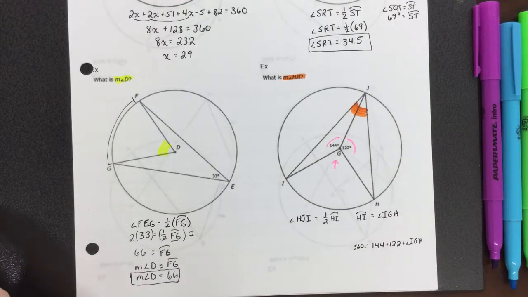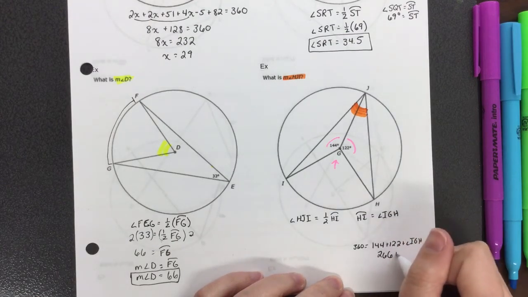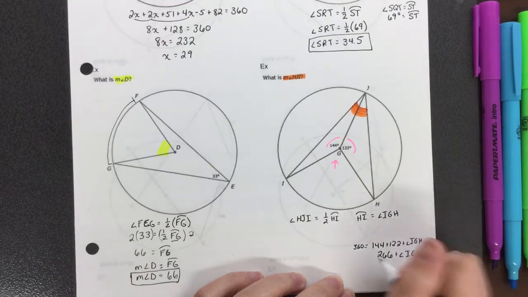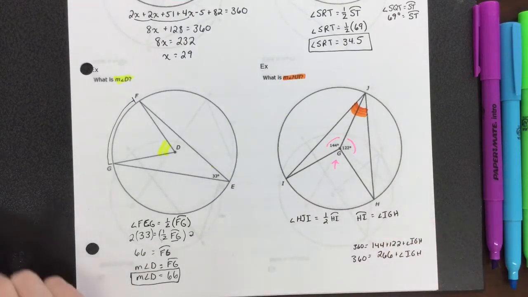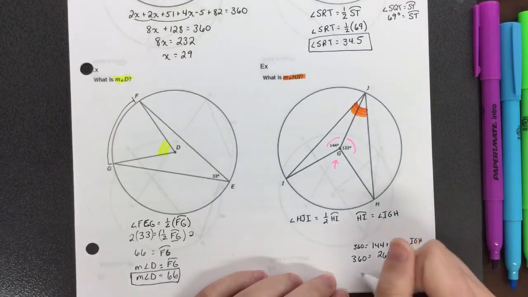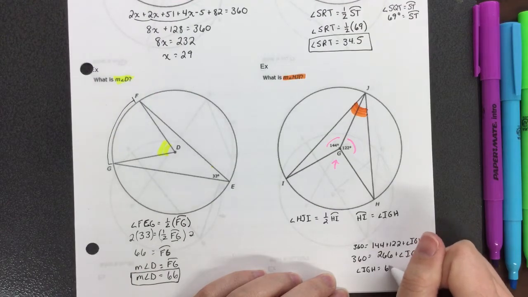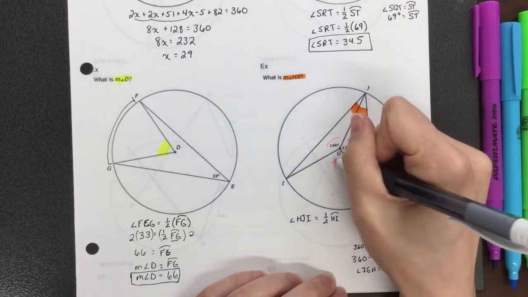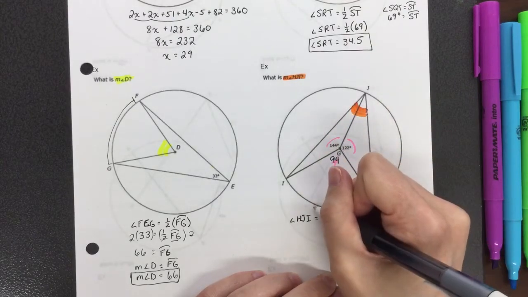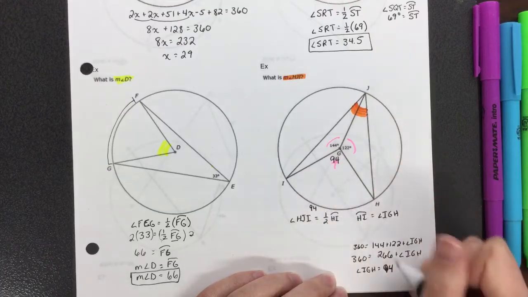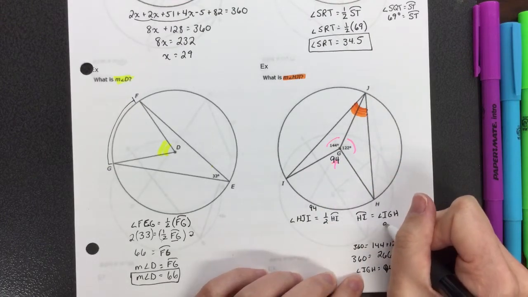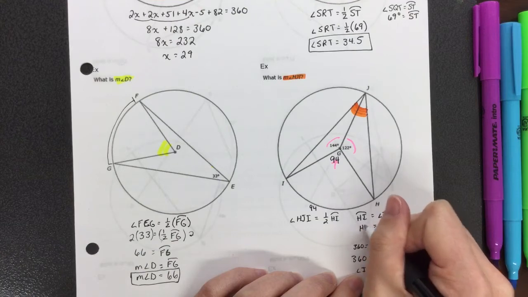So I take the 360, 144 plus 122 is going to be 266, and then subtract that from 360. Angle IGH is going to be equal to 94 degrees. So that means this one right here is going to be 94, which means the measure of this arc is going to be 94. So this is 94, so that's going to be arc HI.